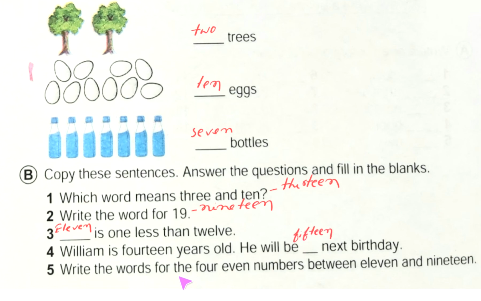Write the words for the 4 even numbers between 11 and 19. What are the words? Let's write in this place. First one is 12. Second one, 14. Third one, 16. And the last one, the fourth one, is 18.